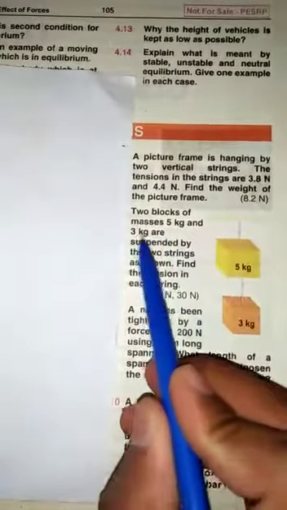The next problem statement is that two blocks of masses 5 kg and 3 kg are suspended by two strings as shown in the figure. Find the tension in each string. There are two masses attached by a single string, and we have to find the tension in these strings.